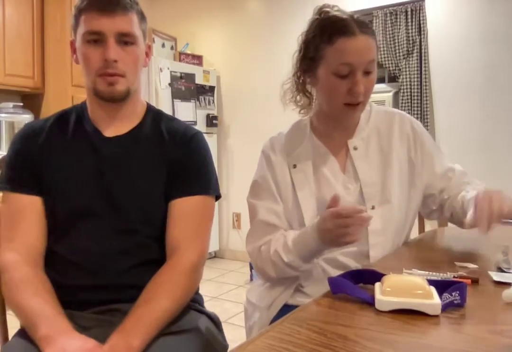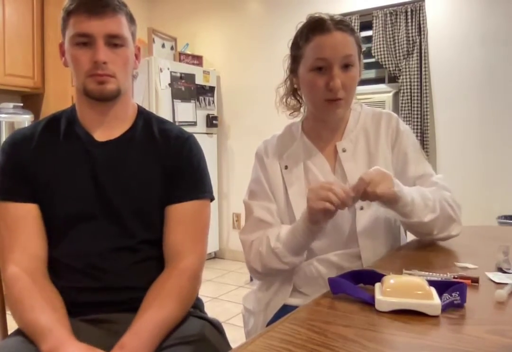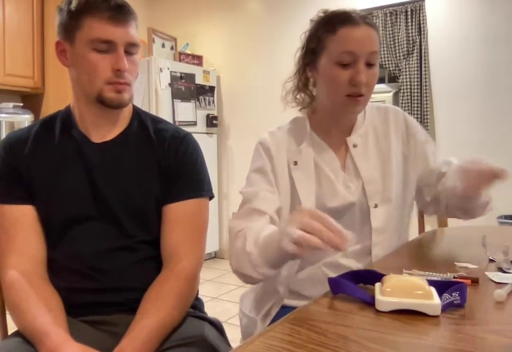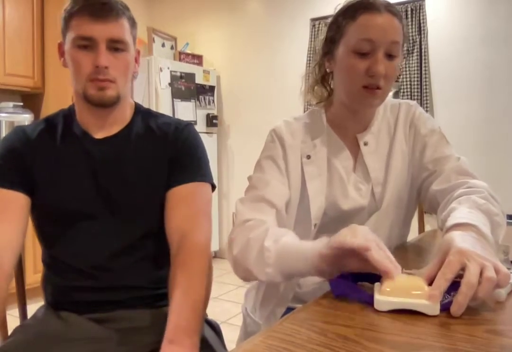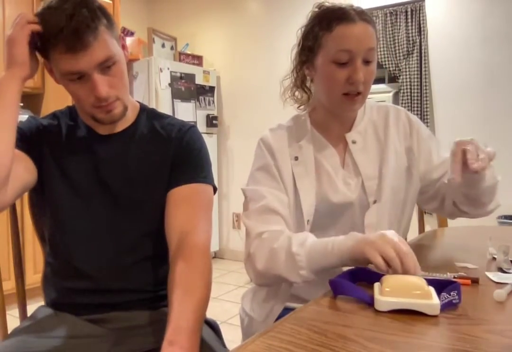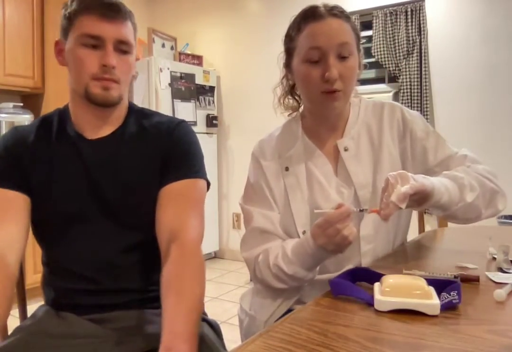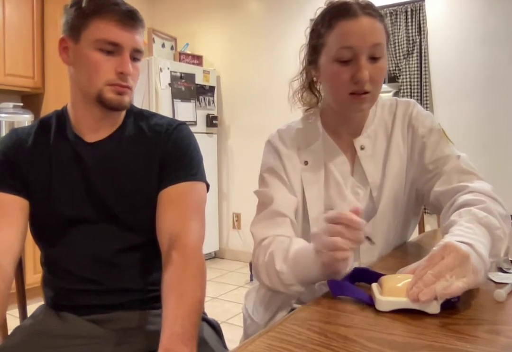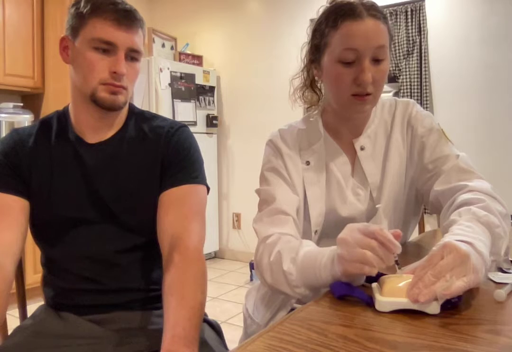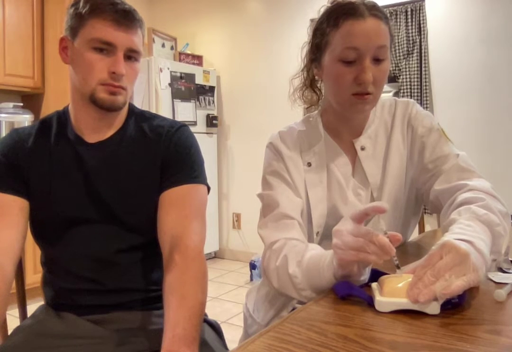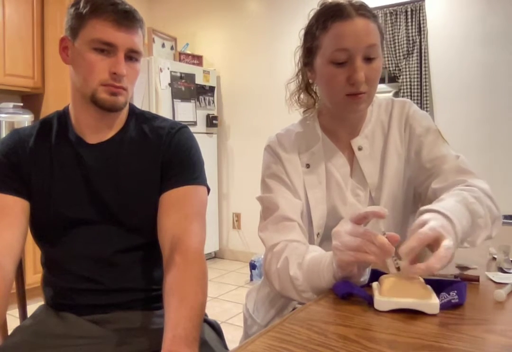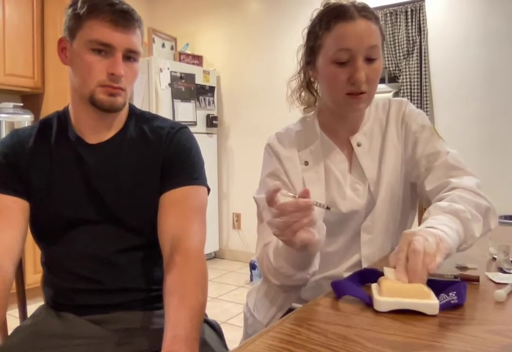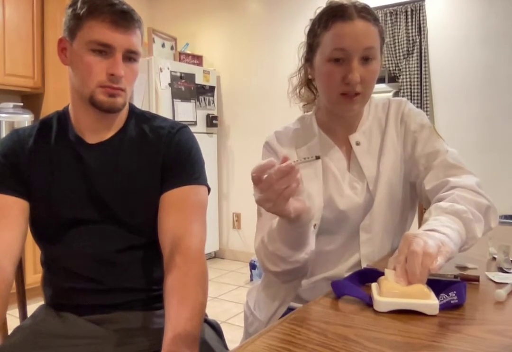So to do a subcutaneous, you're just going to take your alcohol prep pad and prep their skin, and then you're going to take your needle and you're going to go about 45 to 90 degrees. So you're just going to pinch their skin and insert, and then take your prep pad and hold down, and that will go in the sharps container as well.